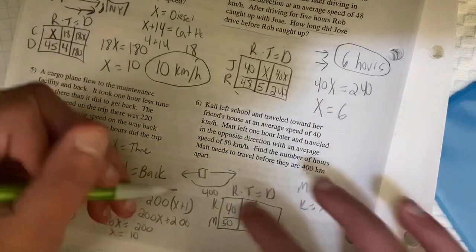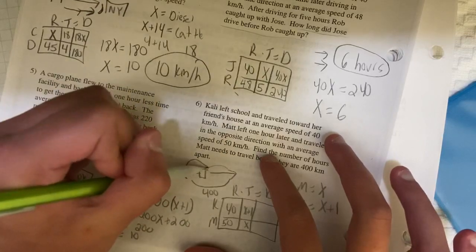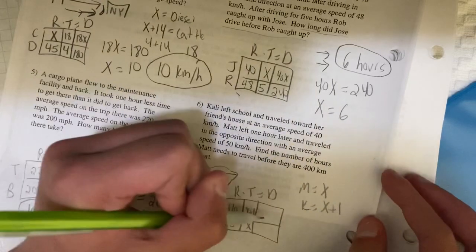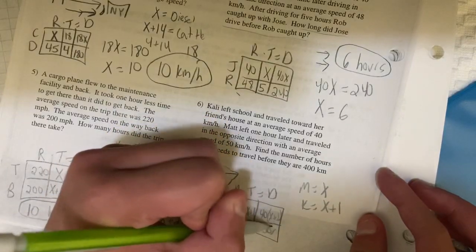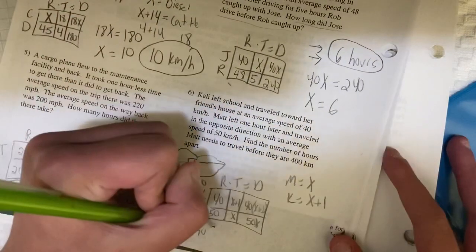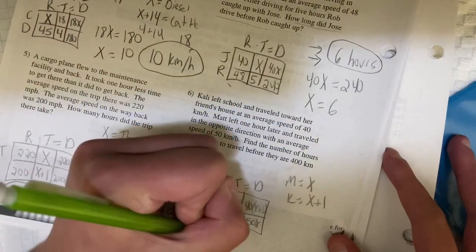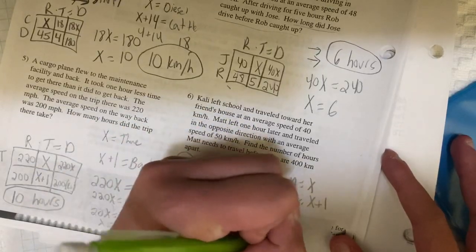So if we add Kali's distance and Matt's distance, they should equal 400 altogether. So 40 times x plus 1, plus 50x has to equal 400.